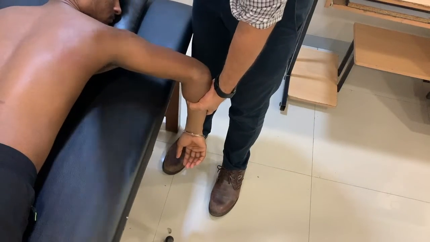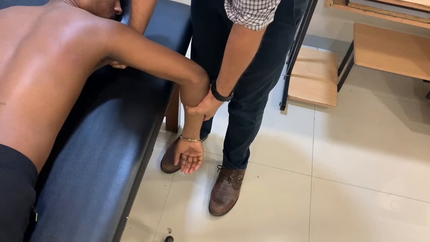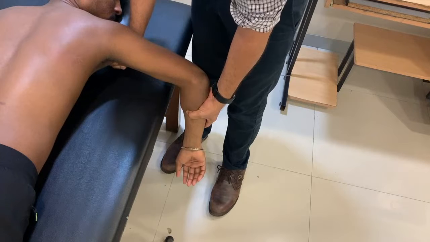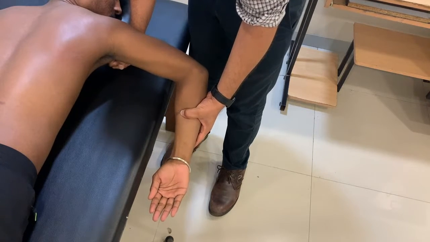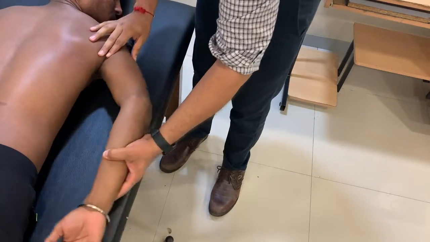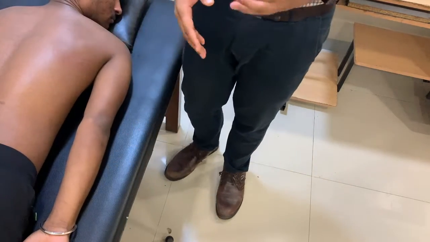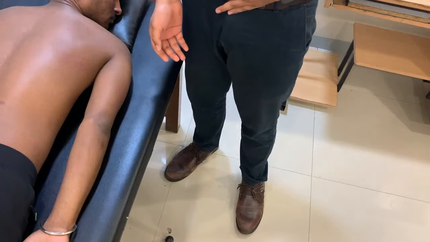I'm going to place my hand just anteriorly over the head of the humerus, giving it a posterior bulge to the head of the humerus, and I'm going to perform medial rotation. So it's abduction with medial rotation put together, and if the patient complains of apprehension of a sudden stopping of the movement, then the test is considered to be positive.